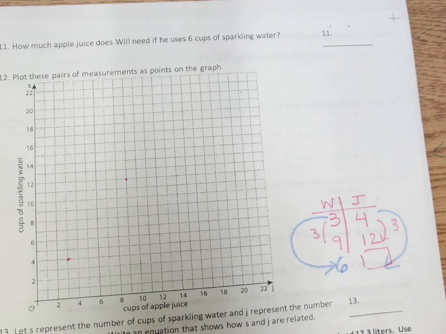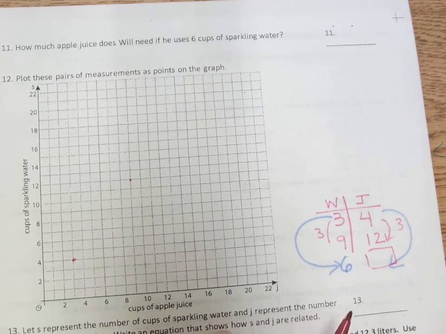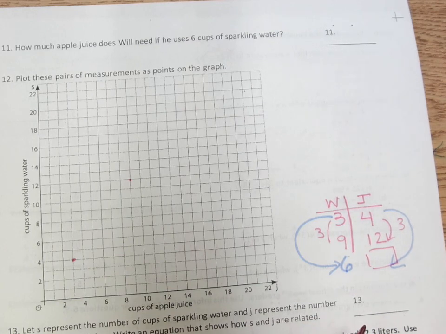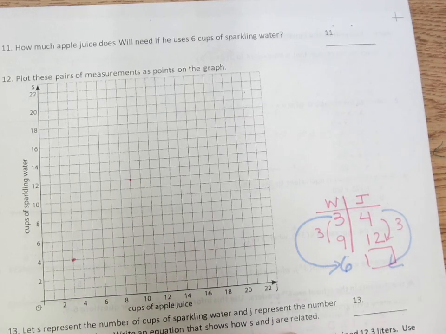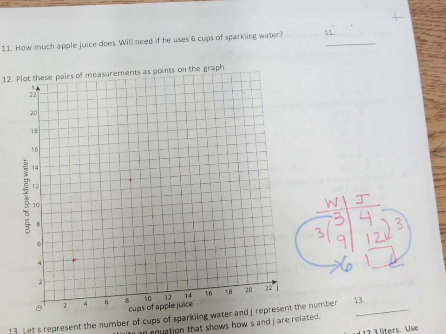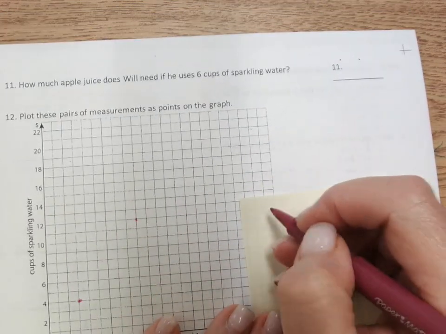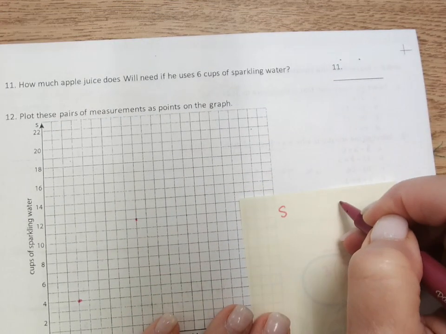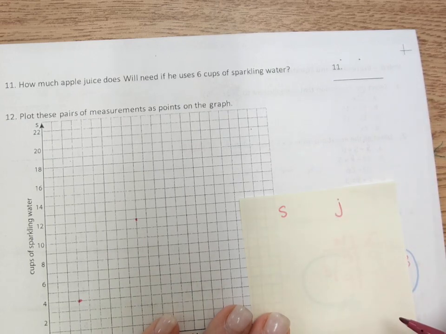Alright, now it says, let S represent the water and J represent the juice. Write an equation that shows how S and J are related. Alright, so S is the water, J is the juice.